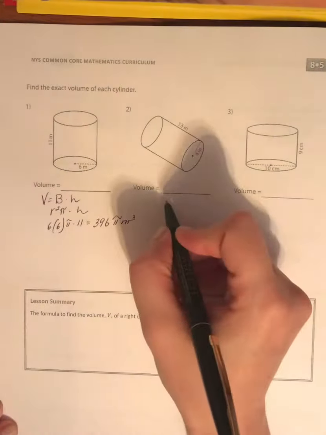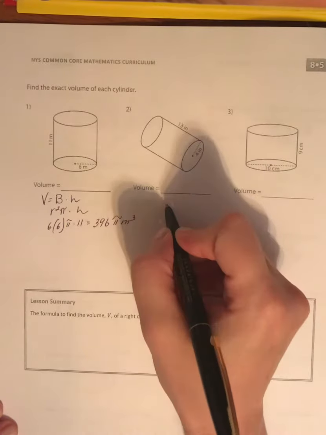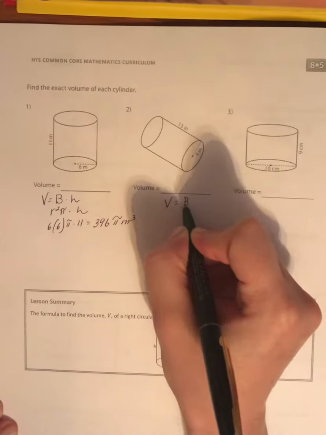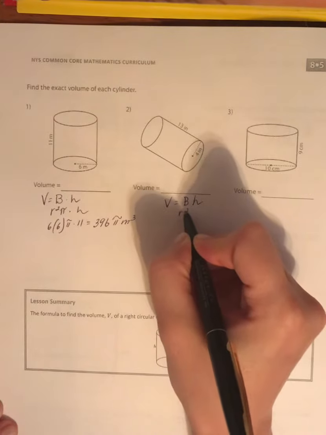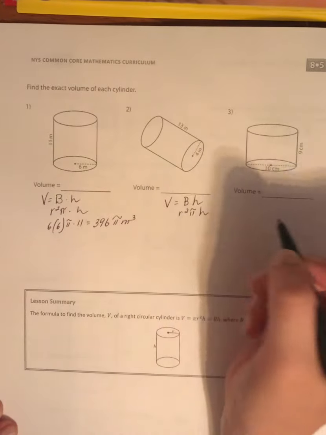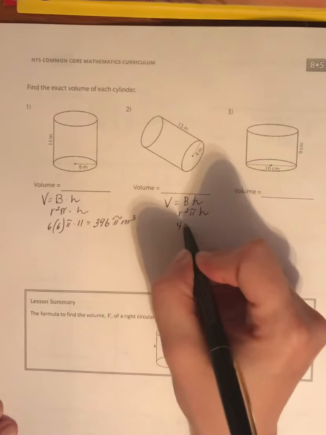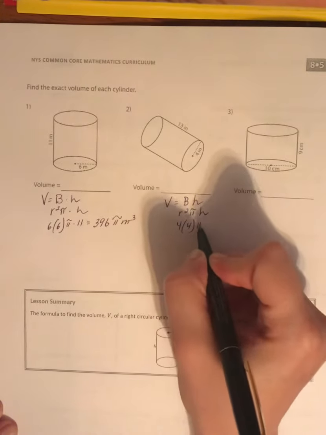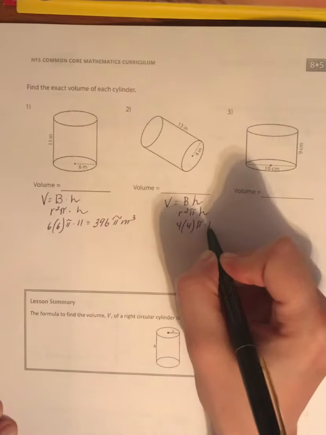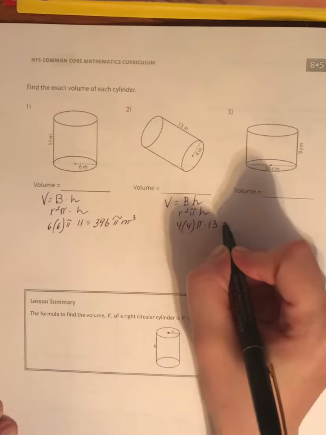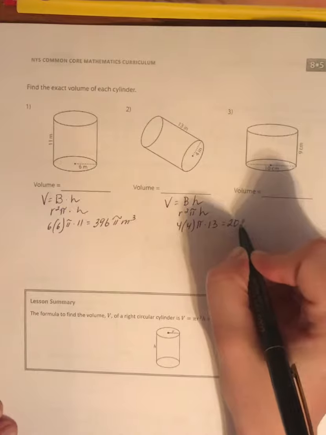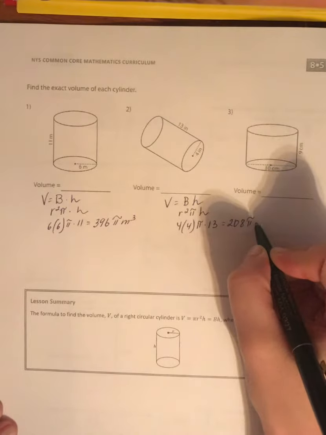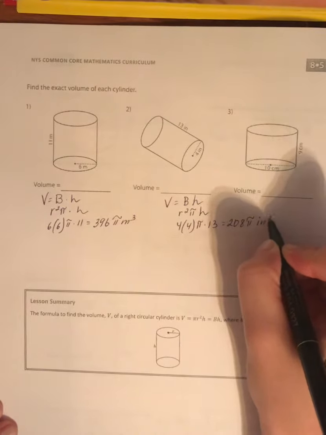Second one, we have the radius of 4. Volume equals area of the base times height, which is radius squared times pi times height. Radius squared is 4 times itself times pi times 13, and we are getting 208 pi inches to the third power.